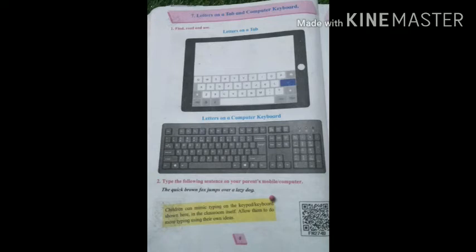Okay, so while typing you should see the letters very properly on the keyboard and then you should type. And you can draw the picture of a computer also.